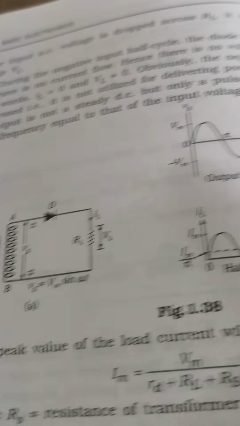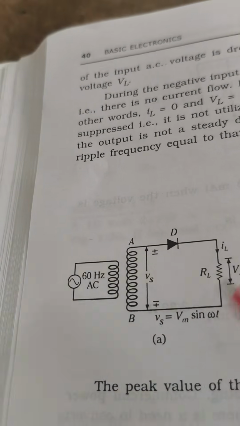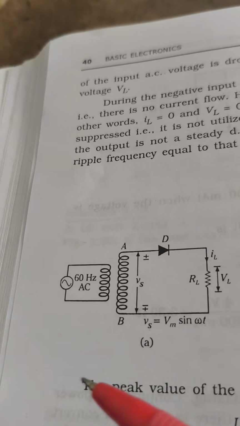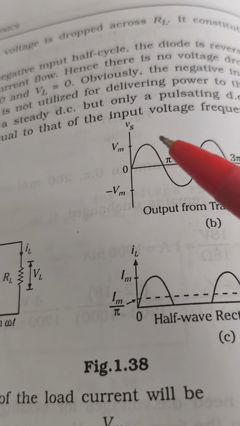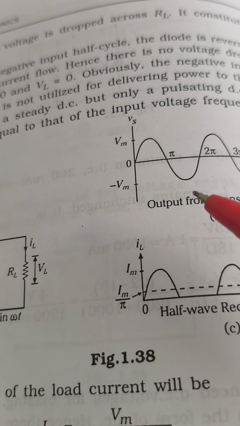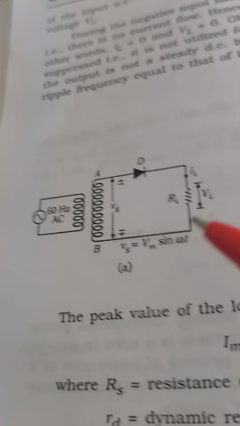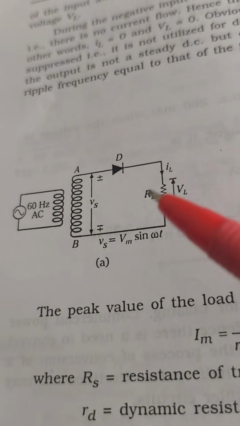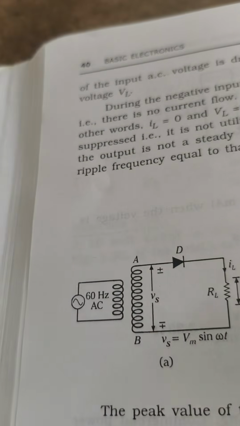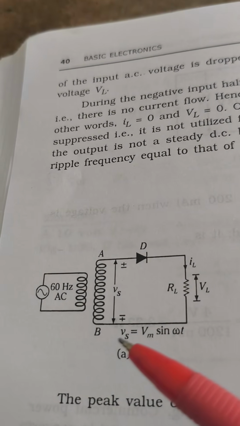During the negative cycle, what happens? Current will flow in the opposite direction, reverse. Therefore, it is called the positive half cycle and the negative half cycle. During positive polarity, current will flow like this. During negative polarity, current will flow like this.